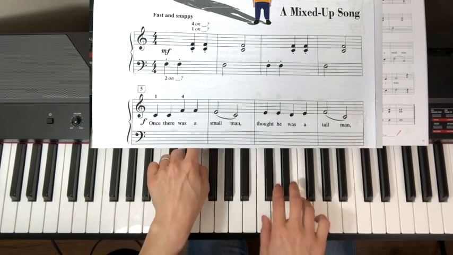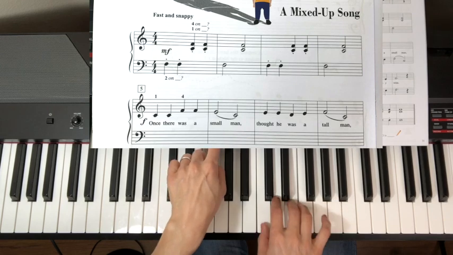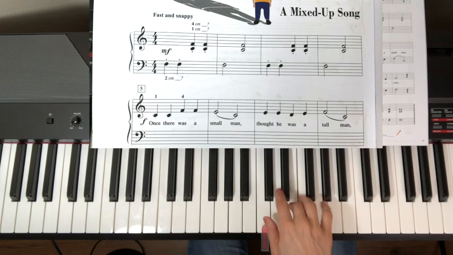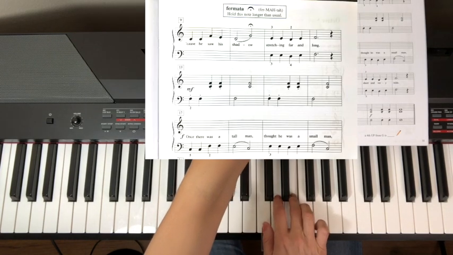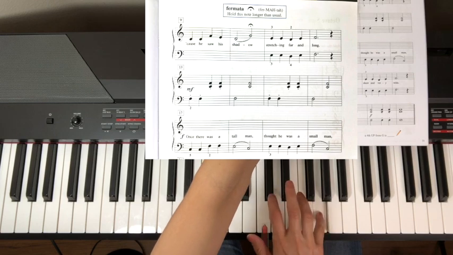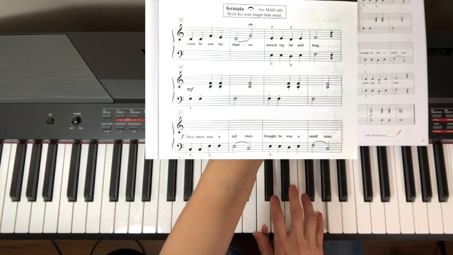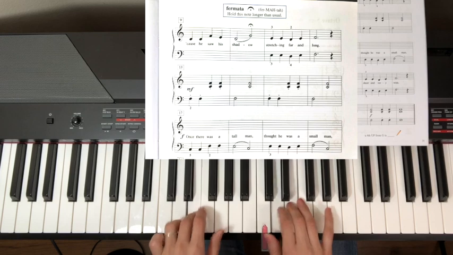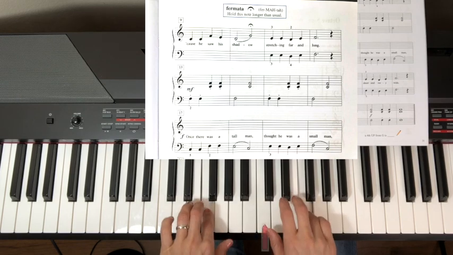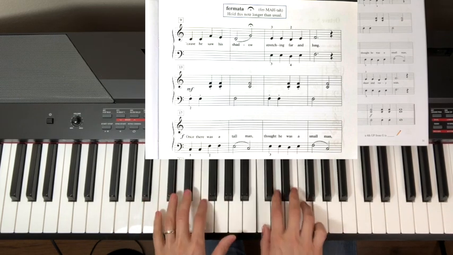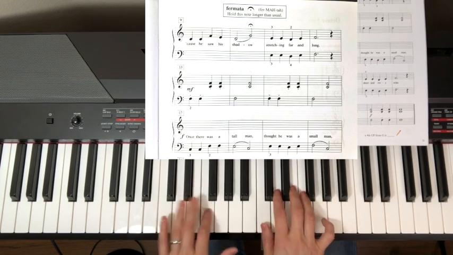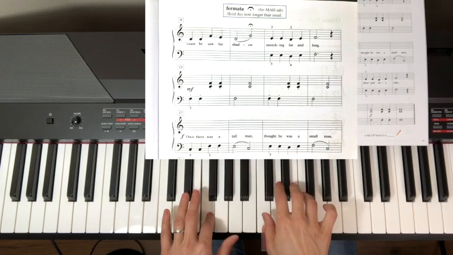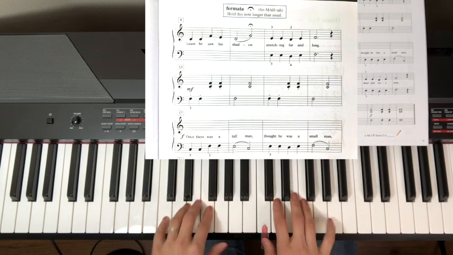C, F, F, E, C, E, E, D, F, C, C, C, F, E, D, G, fermata. E, E, D, F, 2, 3, rest, F, F. 1, 2, 3, 4. 1, 2, 3, 4. Left hand.